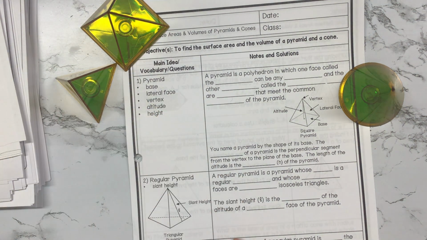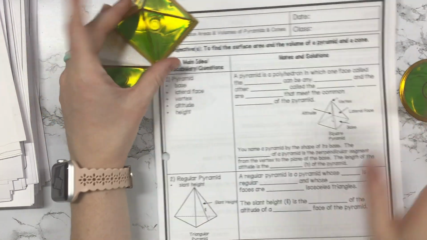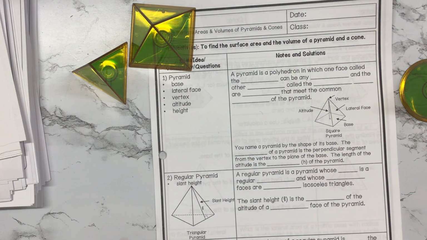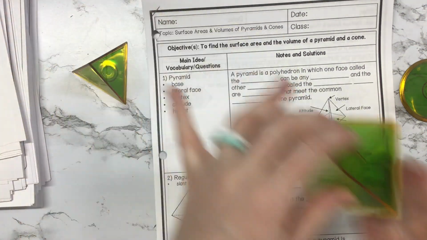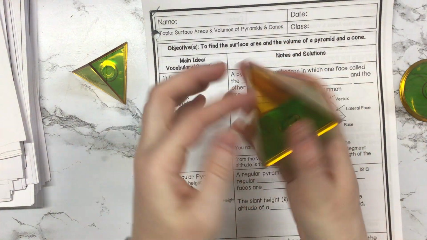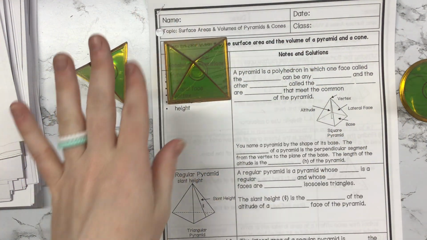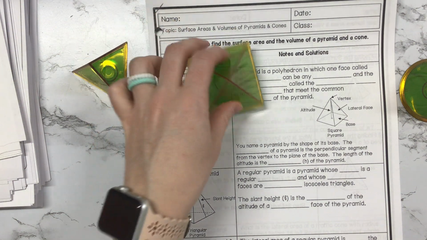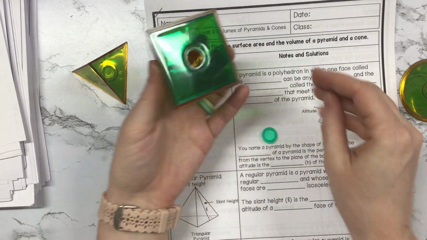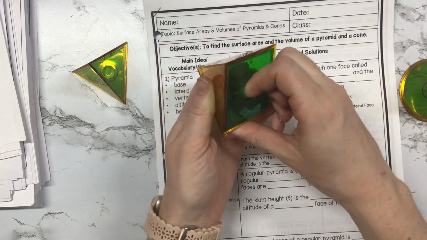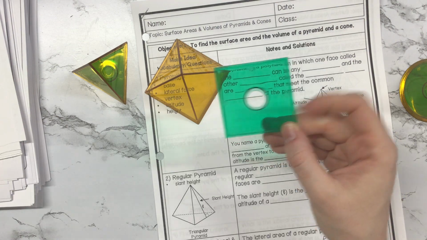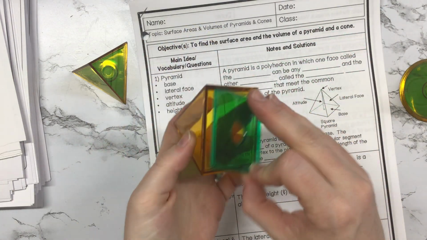Alrighty, here we go. The first one we have is a pyramid, so one of these shapes. It's a polyhedron, a shape that has a normal shape base. There are triangles on the sides, where one face is called the base. The base is the one that's sitting on the table, so here it's green. This one has a square base, right? The shape that it's sitting on is a square.